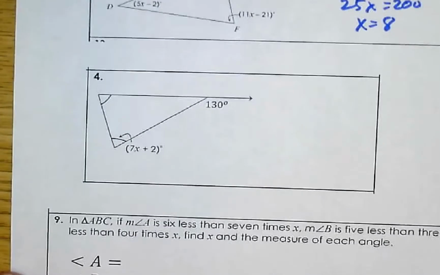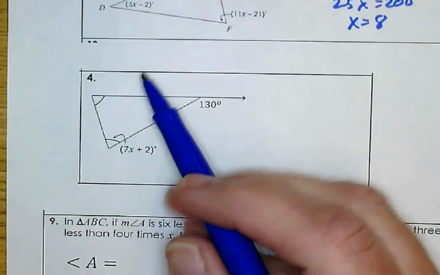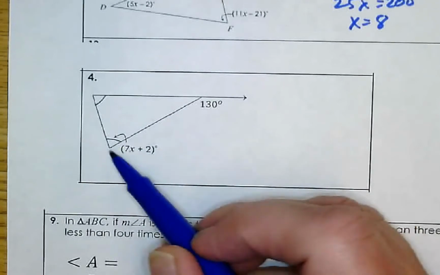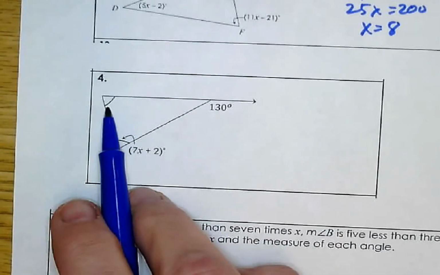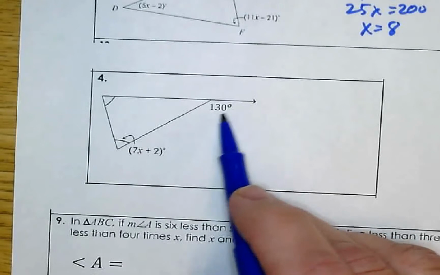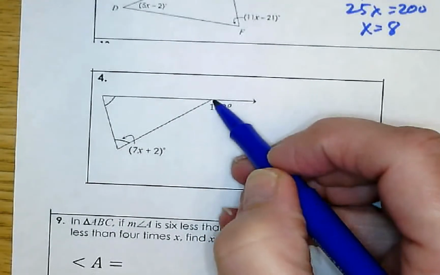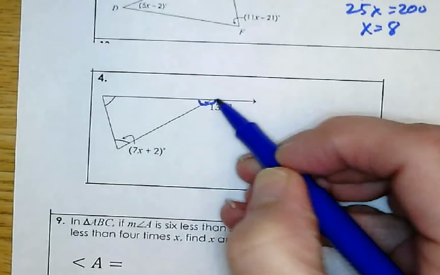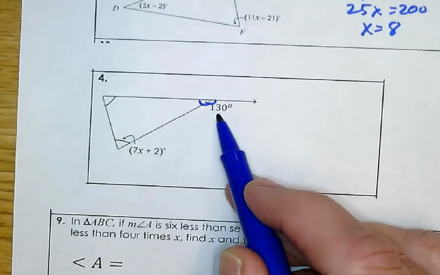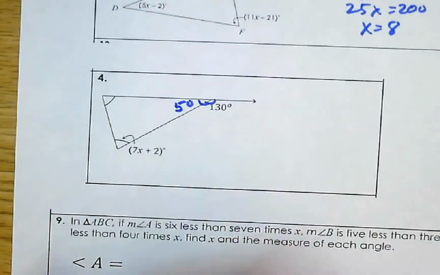Number 4. I know the numbering's kind of out. When I take a look at this one, these 2 little arcs mean those 2 angles are the same. So if this one is 7x plus 2, so is this one. I see this angle, we call this an exterior angle. It's kind of on the outside of the triangle, but this 130 and this one inside here are a linear pair. So these two have to total 180, so subtract 130, you get this angle up here is 50.